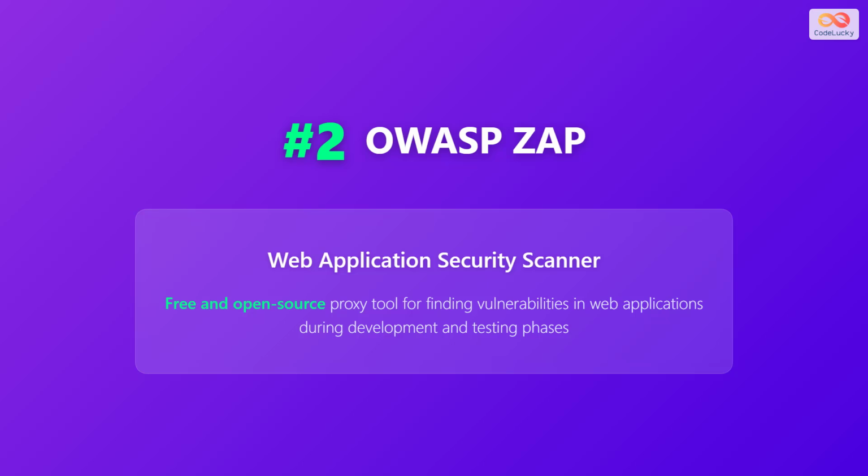Number 2. Open Web Application Security Project ZAP Proxy, also known as OWASP ZAP. This is a free and open-source proxy tool designed for finding vulnerabilities in web applications during development and testing phases.